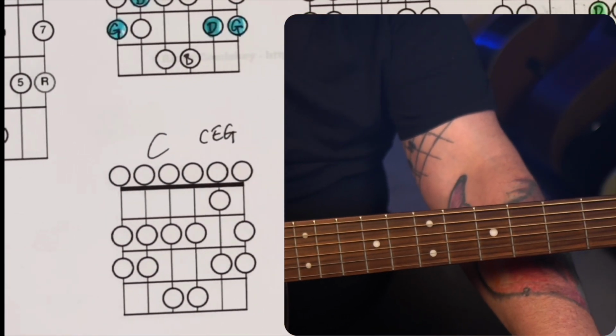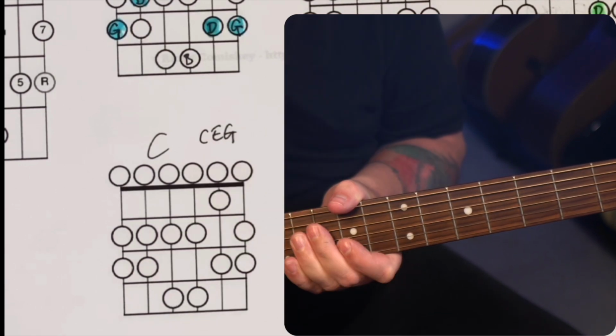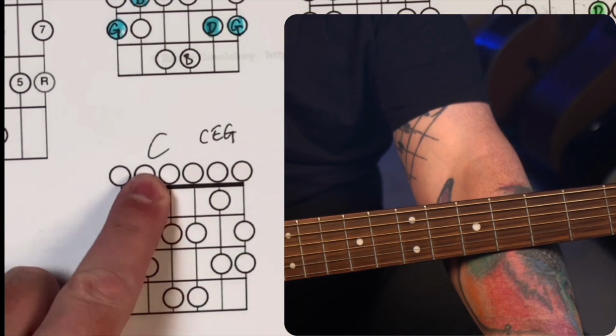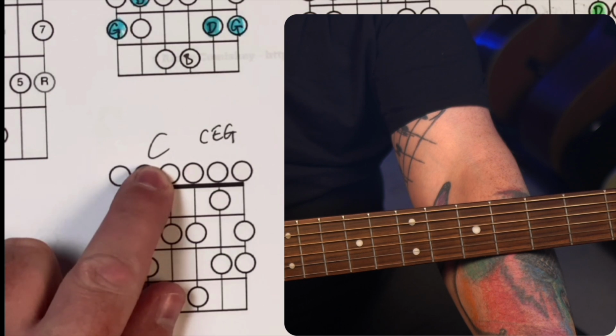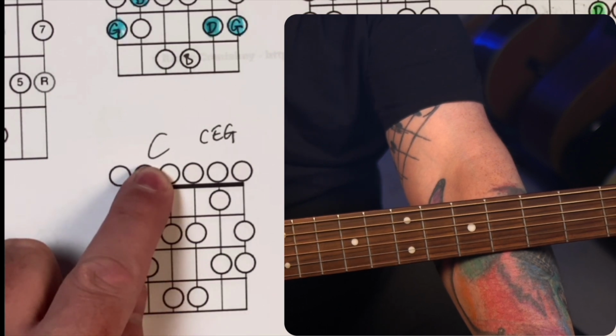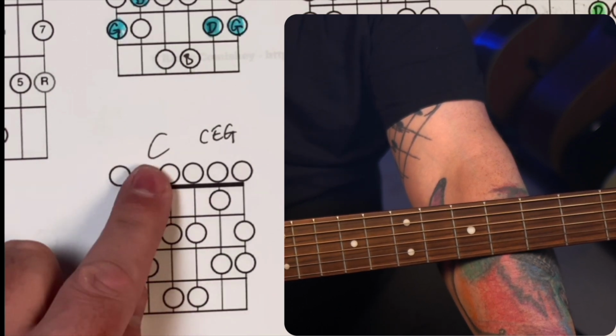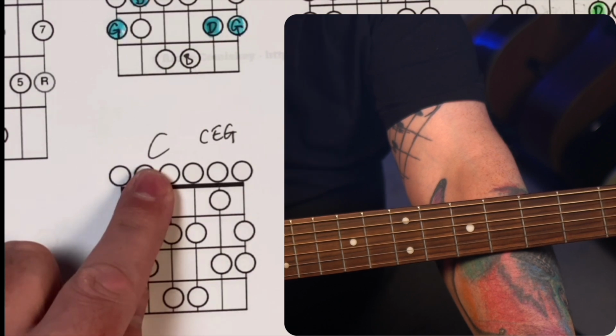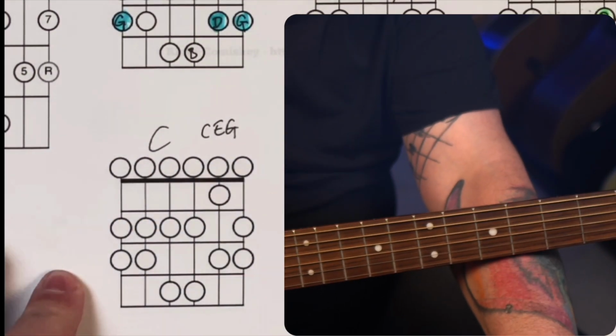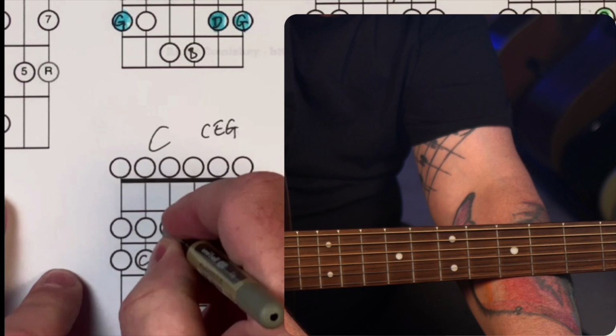Yes, exactly. Any major or any minor chord can be in 3 keys. C major could be chord 1 in C major, it could be chord 5 in F major, and it can be chord 4 in G major. So we know that the C chord has got a C, E, and a G. Let me just write these out.